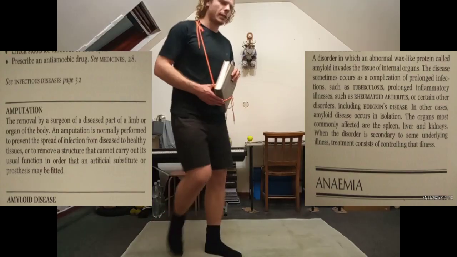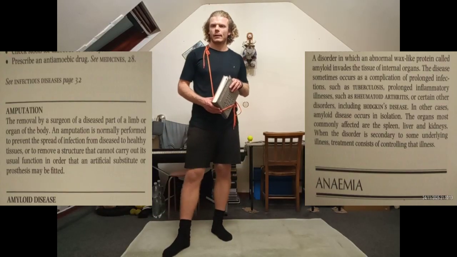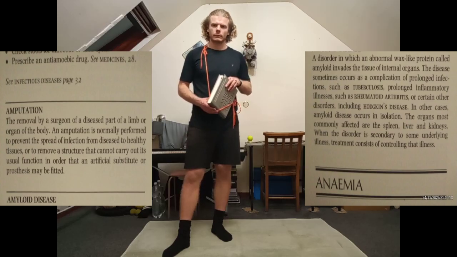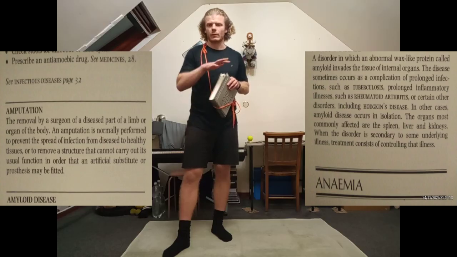Amyloid disease. Amyloid is a wax-like protein which in amyloid disease invades the internal organs and stays there.